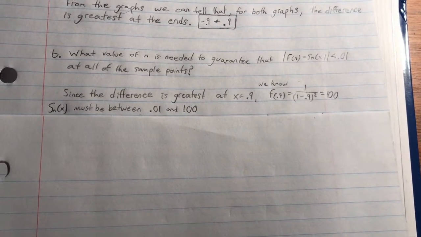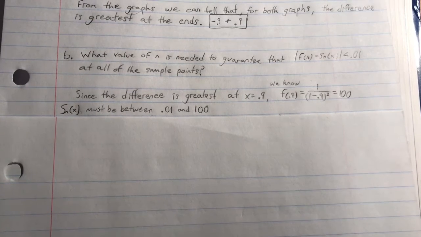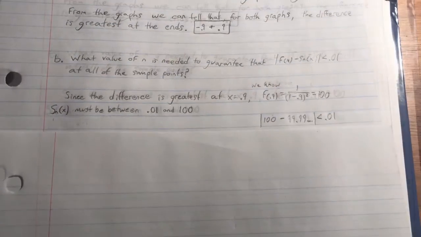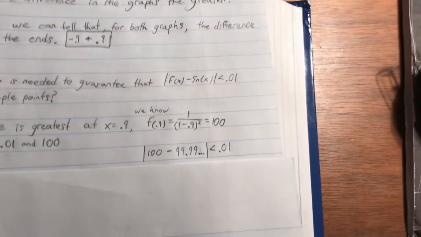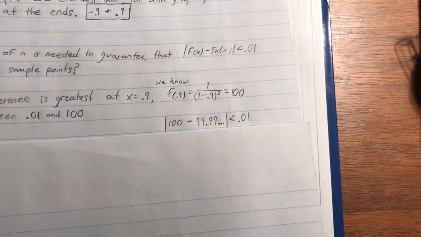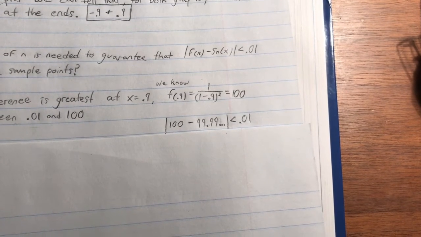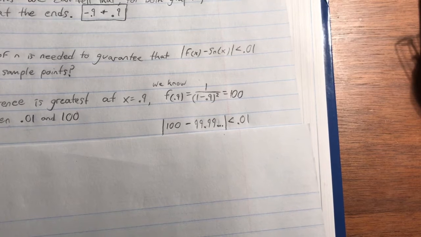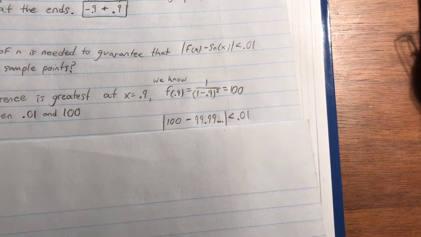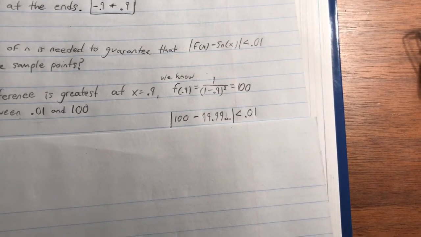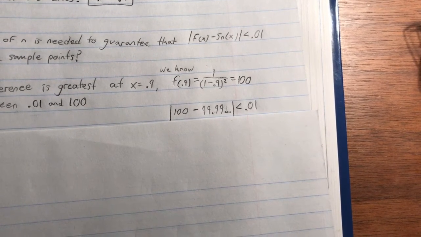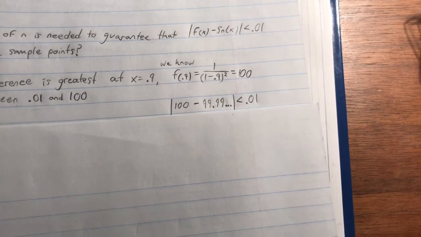So using this, we know that Sn of x must be between 0.01 and 100. So I took these facts and put them into this equation. 100 minus, and this is what I determined would have to be the value that we need to get less than 0.01. So it has to be 99.99 and then something after that. It has to be bigger than 99.99 to be less than 0.01.